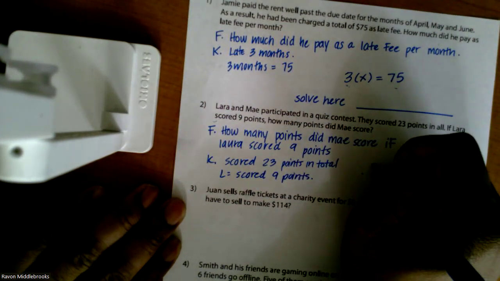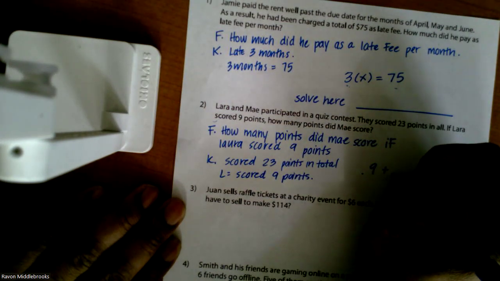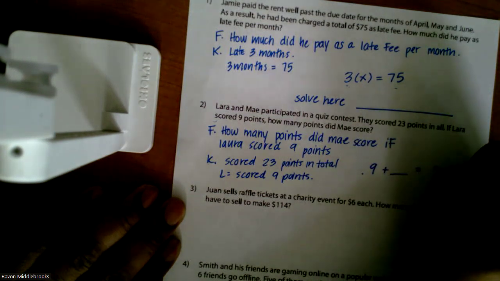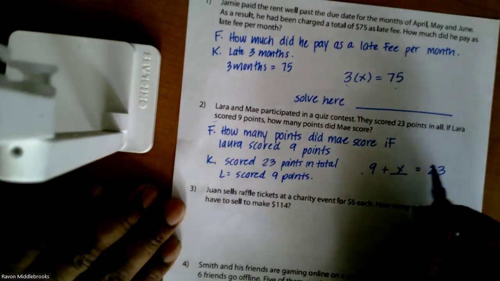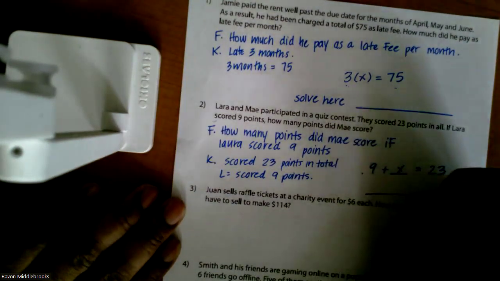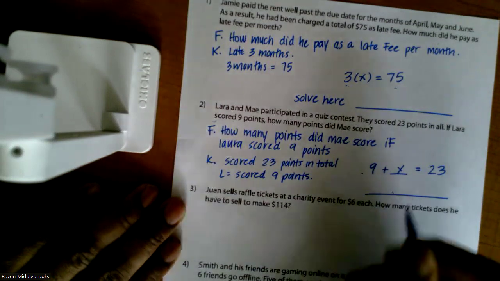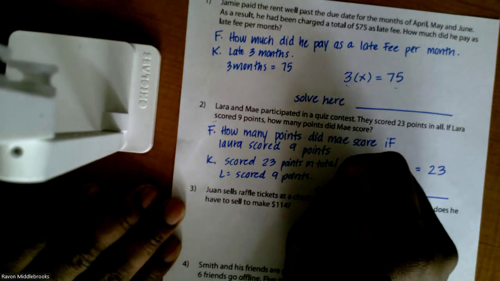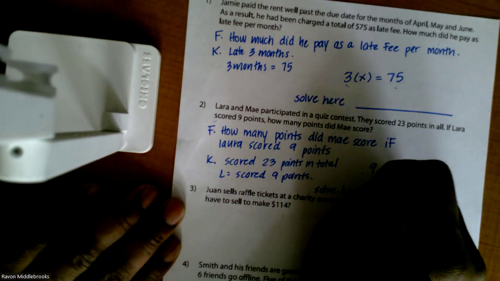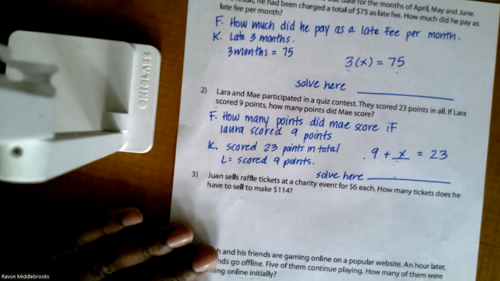So we know 9 points plus another amount of points equals 23 points in total. Right here, solve. How many points did May score? And how can you use inverse operation to solve this?